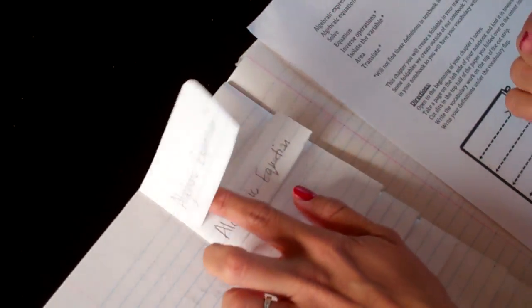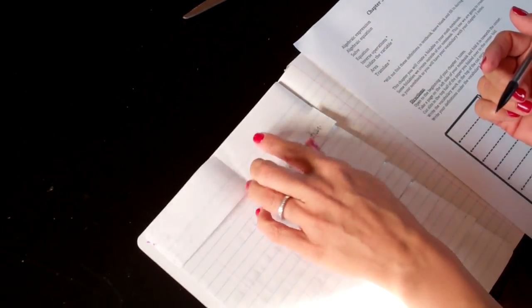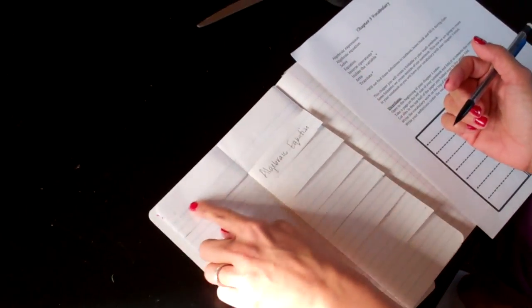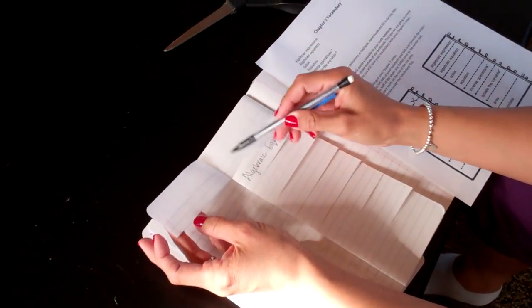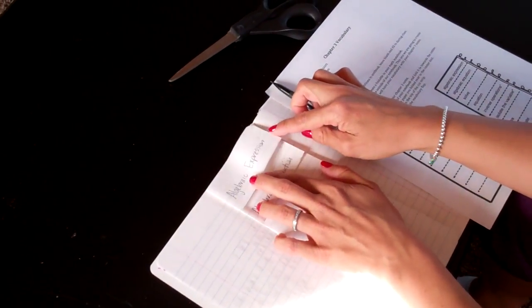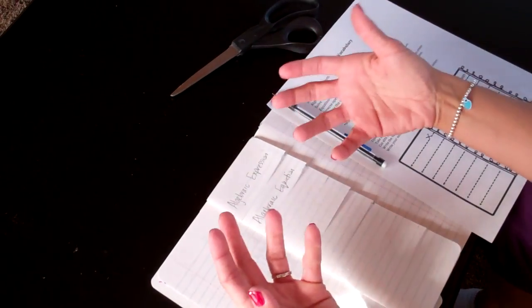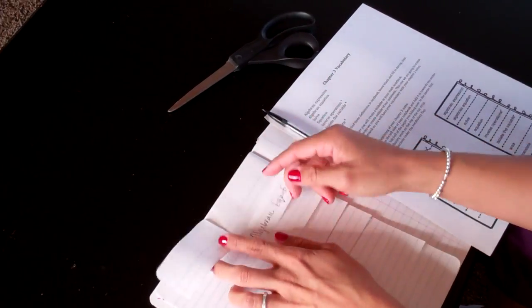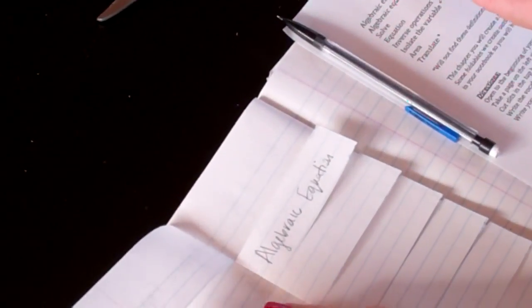Now I'll be able to open it up and have my definition and example inside this flap. I could write on the left-hand side over here or just the right-hand side, whatever I want. So when it's closed, I won't see the definition, I'll just see the words, so I can think about it and practice it, and then open it up and check my definition as I'm studying these throughout the chapter.